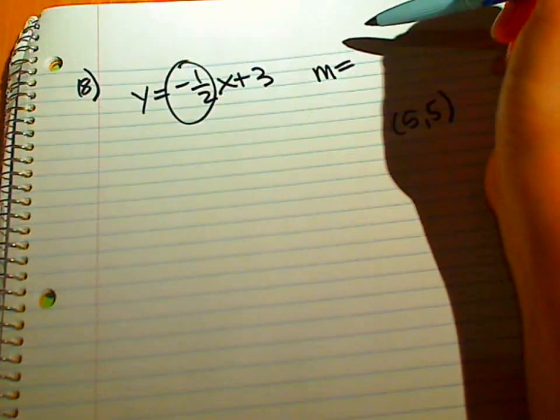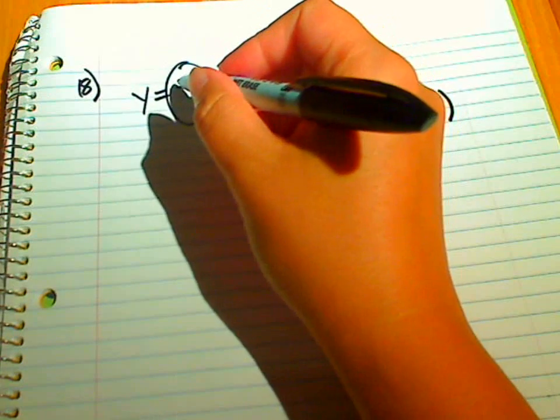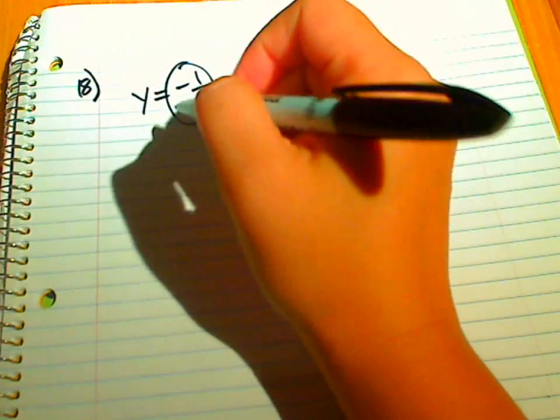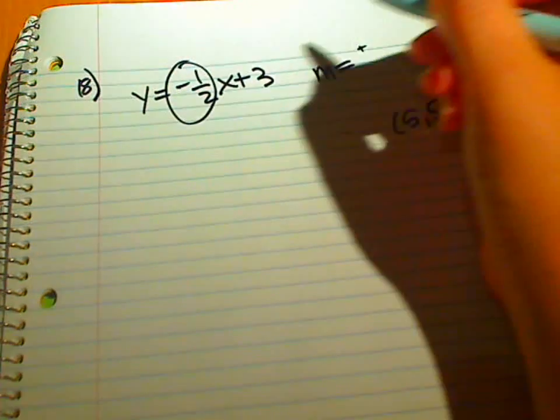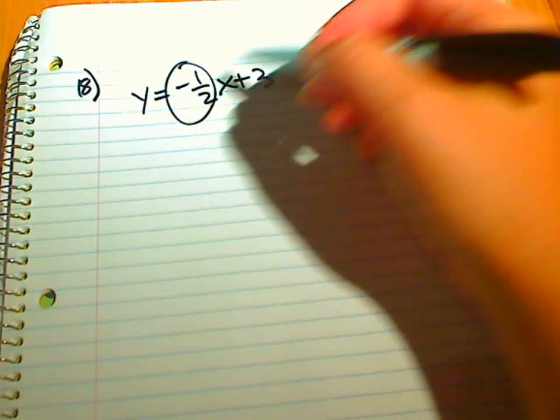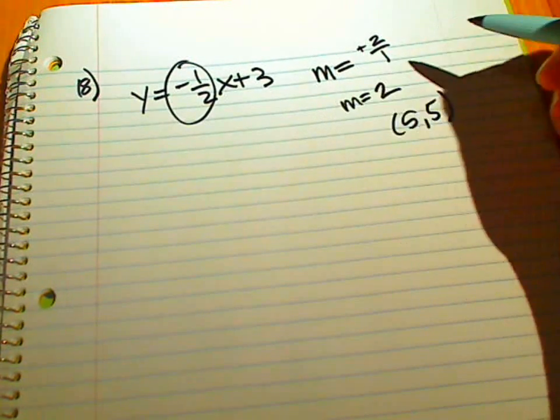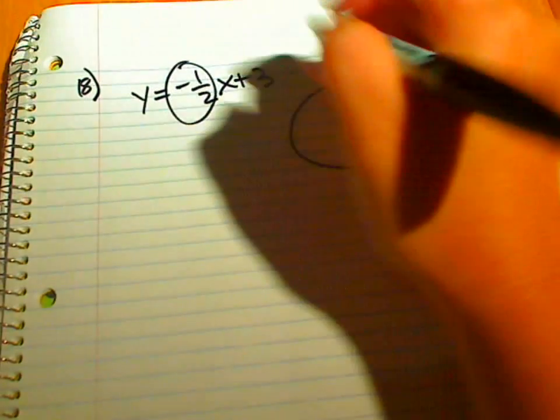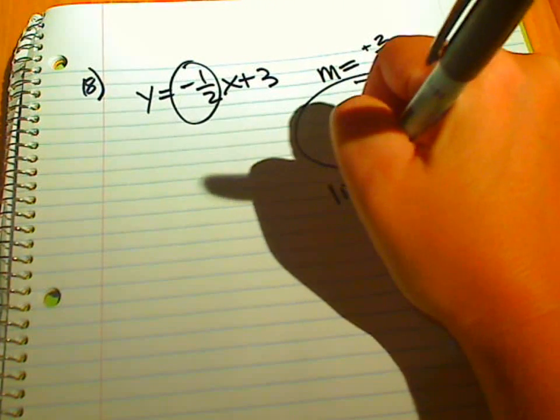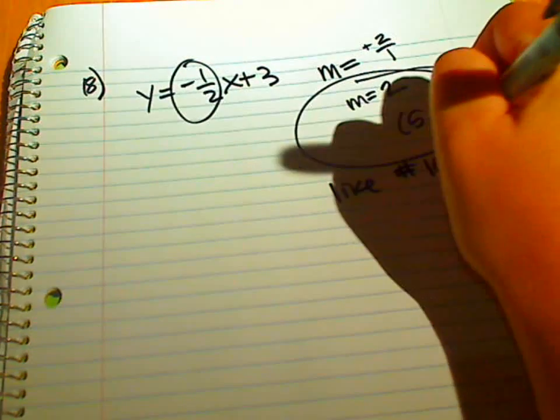If it was parallel, I wouldn't have to do anything with it, but I want perpendicular. So I need to make it from a negative to a positive, and instead of 1 over 2, it's going to be 2 over 1, so the slope is positive 2. Now you go back and use this like numbers 10 and 11.